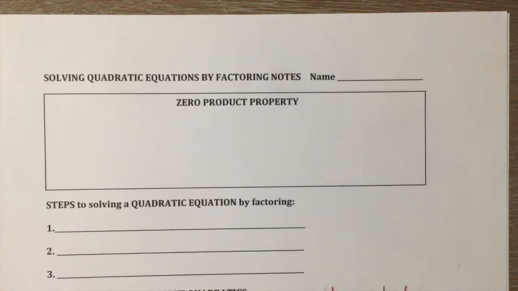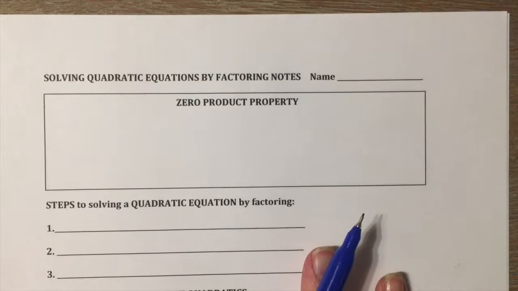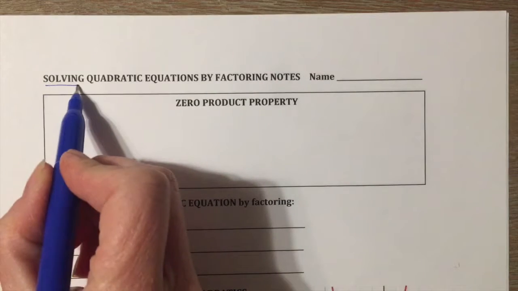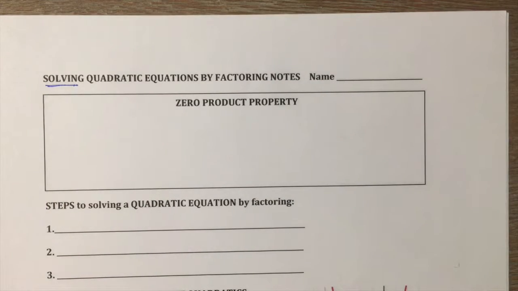Hello, fourth period. These are your notes for 8.1 and 8.2 in our workbook. So you'll need to have the copy of the notes out in front of you. And now we're going to take a look at how we can use factoring to actually solve quadratic equations. So factoring is one of the methods that we can use to solve a quadratic equation.